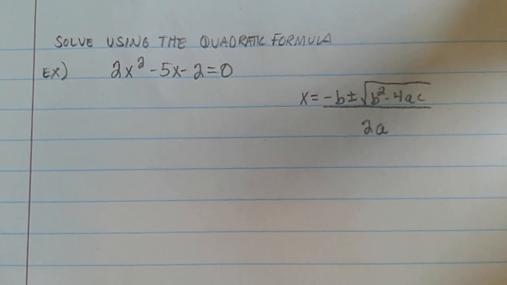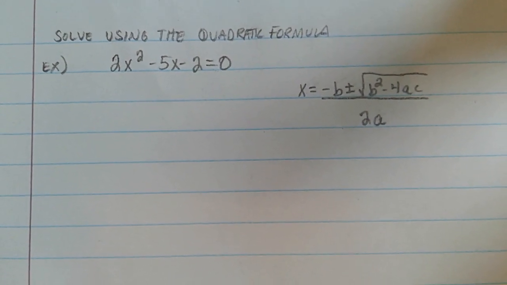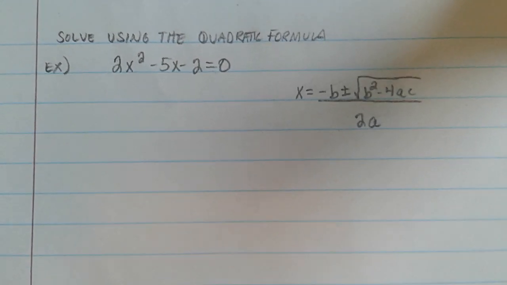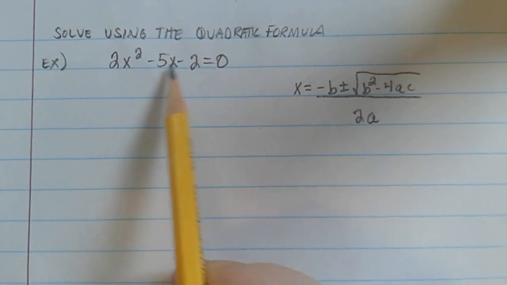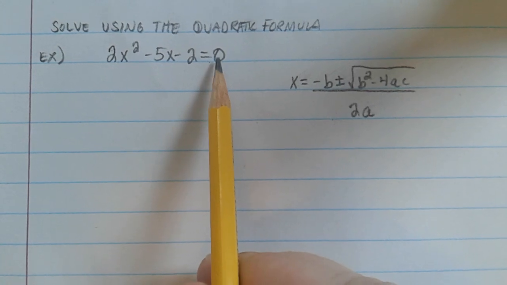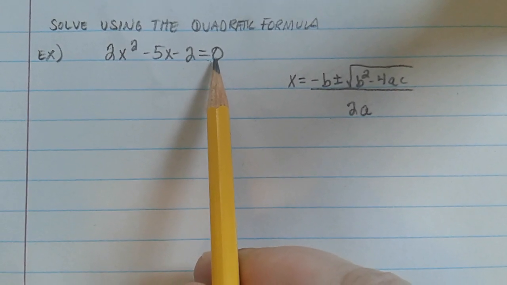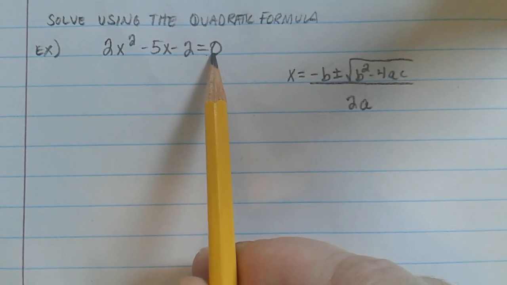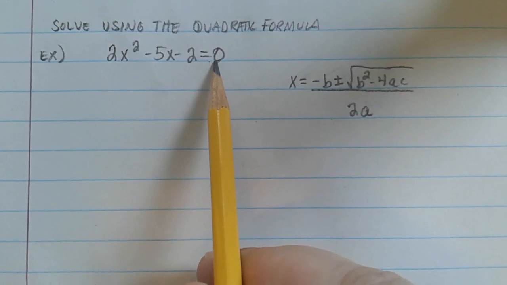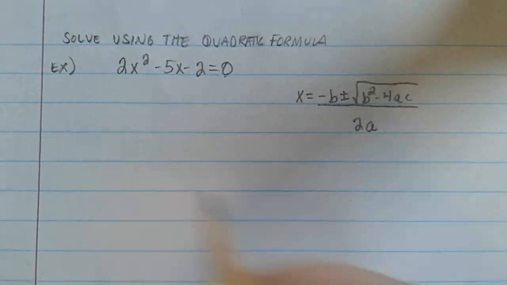Okay, here I'm going to do an example of solving a quadratic equation using the quadratic formula. First of all, in order to solve using the quadratic formula, the equation needs to be set equal to 0. Both problems I'm assigning tonight are already set equal to 0, but problems that you're going to see later this week might not be set equal to 0, so that would be your first move.